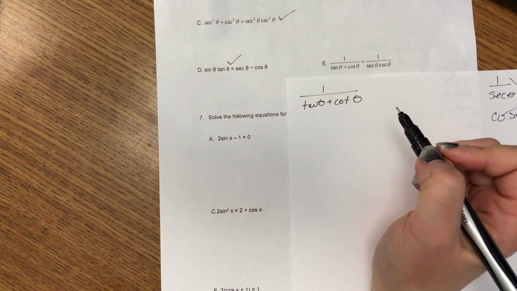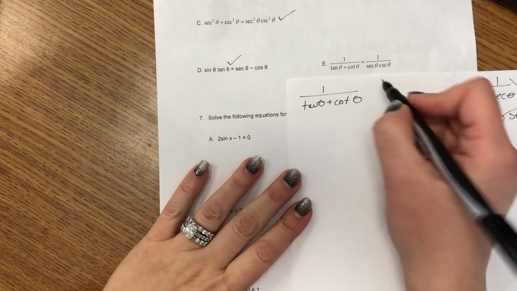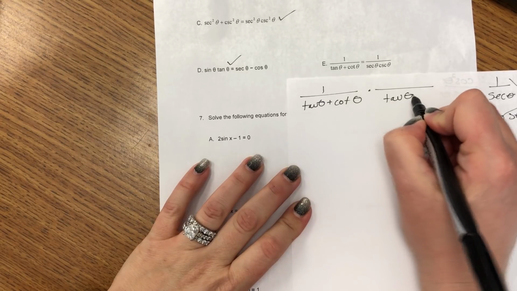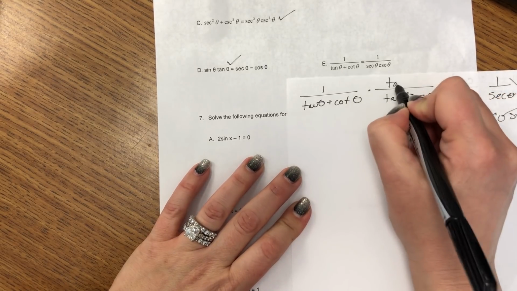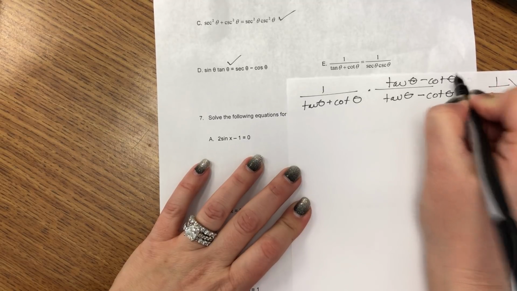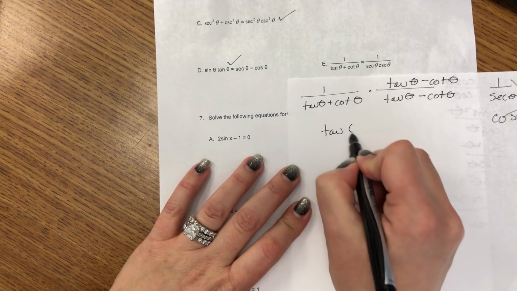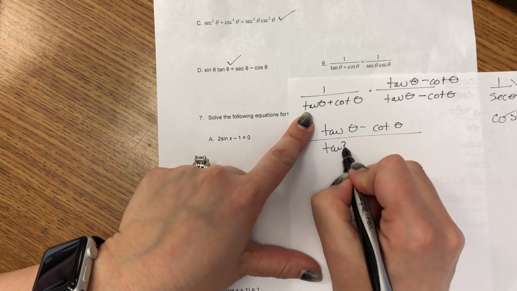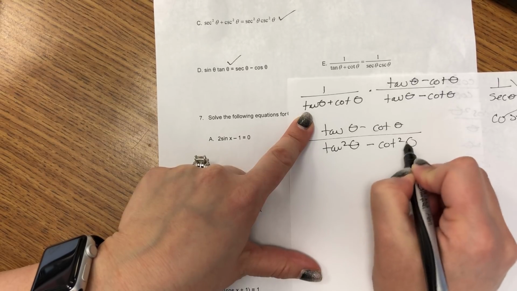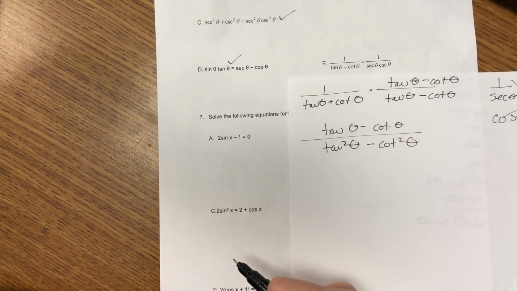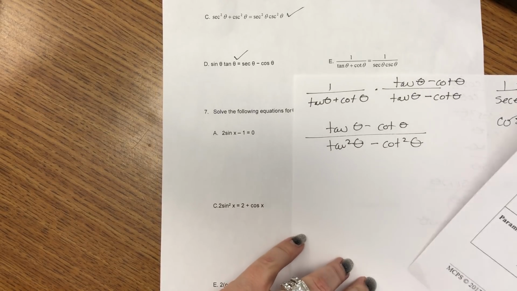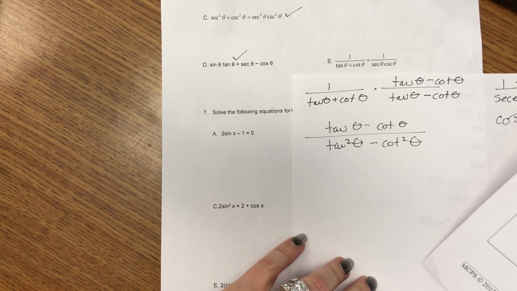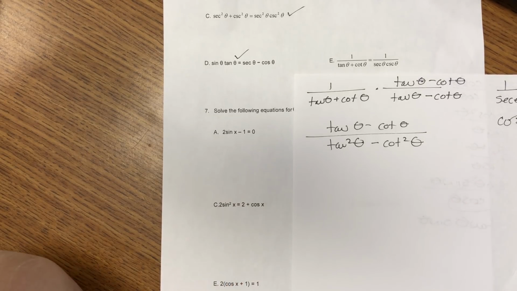Oh, I'm going to multiply by the conjugate of the denominator, on numerator and denominator. So tangent minus cotangent. That leaves the numerator alone. The denominator then is tangent squared minus cotangent squared. Does that get me anywhere? Well, that's not an identity, so no. So let's see, what else can I try?